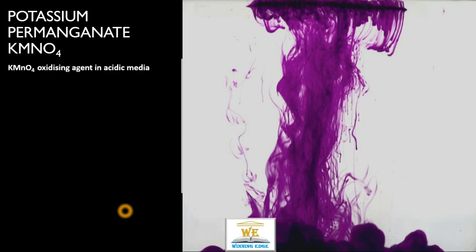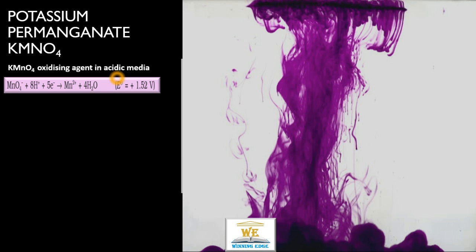Let's see now the oxidizing characteristics of potassium permanganate. First, what happens in acidic media? Permanganate takes 5 electrons, or it acts as an oxidizing agent.